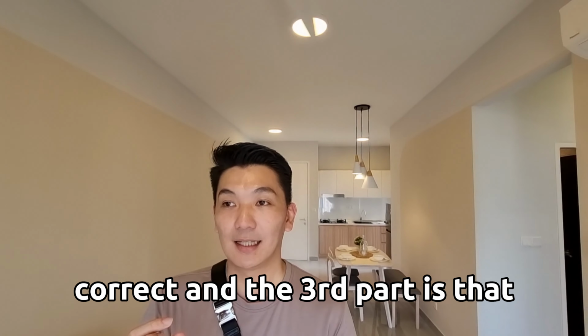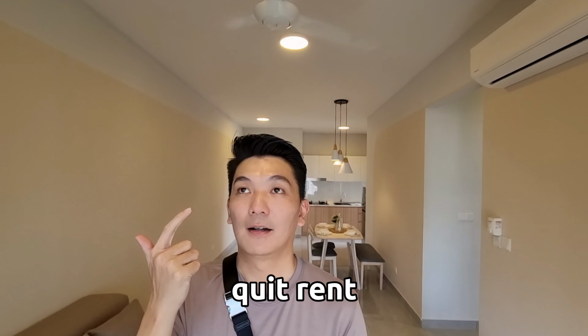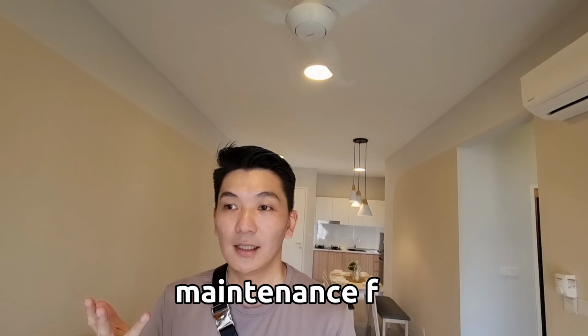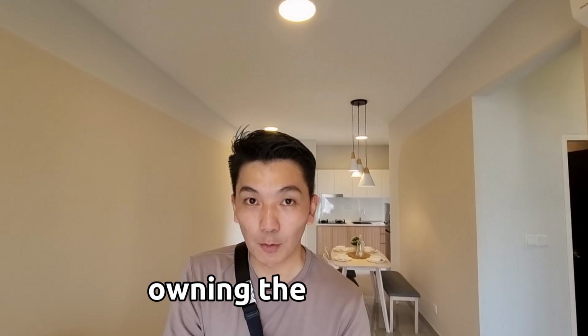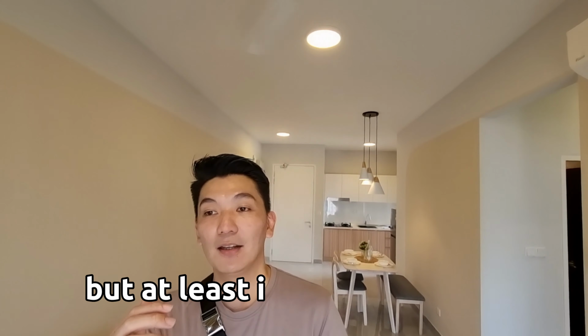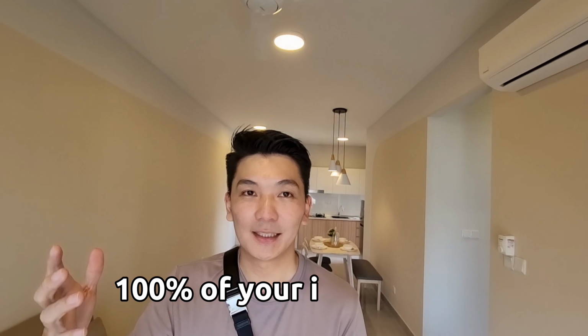And the third part is that you also need to pay other things like cukai taksiran, quit rent, sinking fund, maintenance fee, renovation, refurbishment, right? So I wouldn't say it will be able to cover 100% of your cost of owning the property. But at least if you get 80%, you already cover the interest part. Anything above that will be better. Of course, you can cover 100% of your installment. That means it's a break-even installment cash flow.